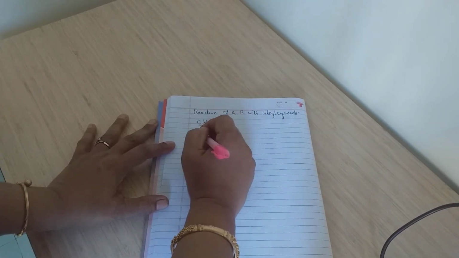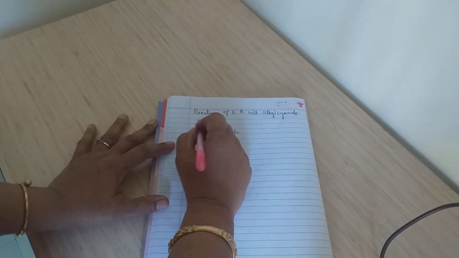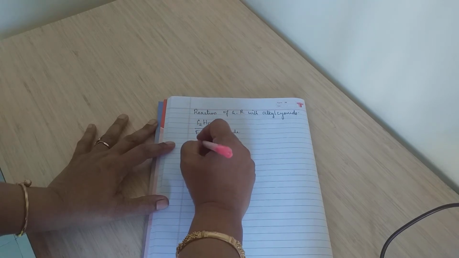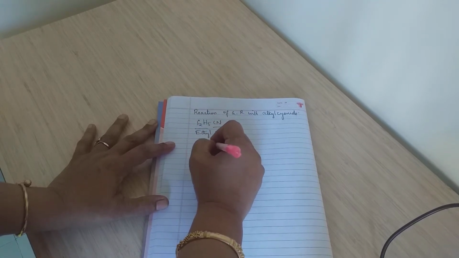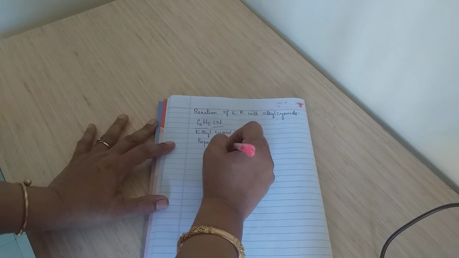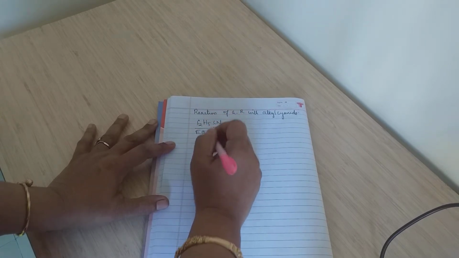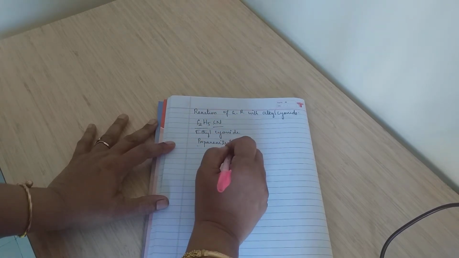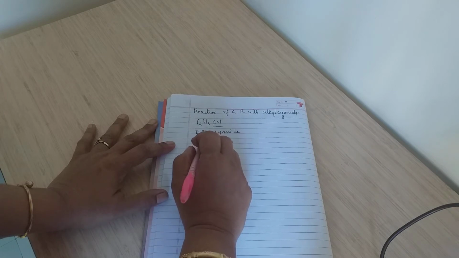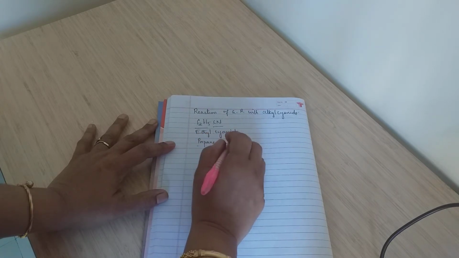But if you are calling it as a nitrile, then you have to count all the carbon atoms in the chain. So this is propane nitrile. Is it clear? So this is having 3 carbon atoms, so you call it as propane nitrile. If you are calling it as a cyanide, you call it as ethyl cyanide.